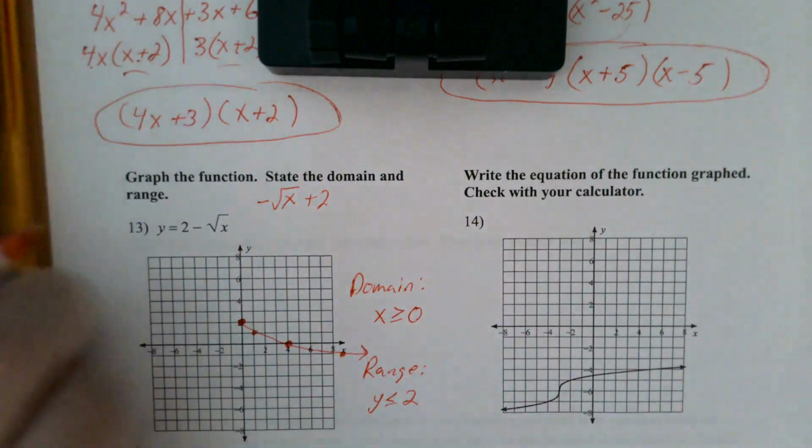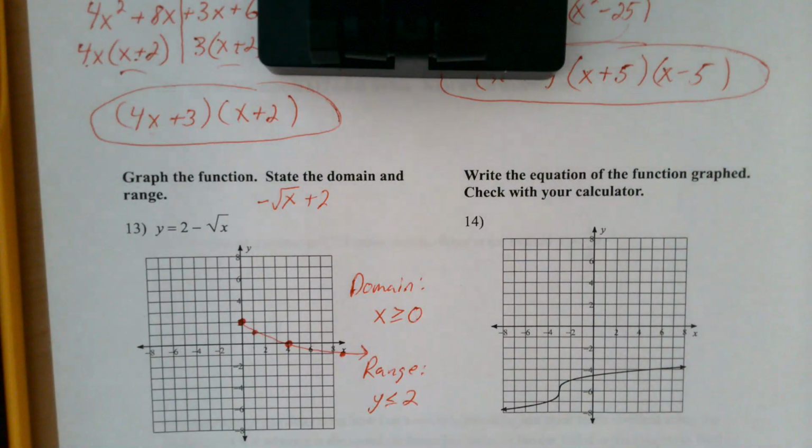But we now have to write a rule. This rule, this is obviously a cubic function. If you look in our notes, we basically dealt with square roots, which will be some version of this, could be a reflection. This, though, is a cube root function, but we moved it.